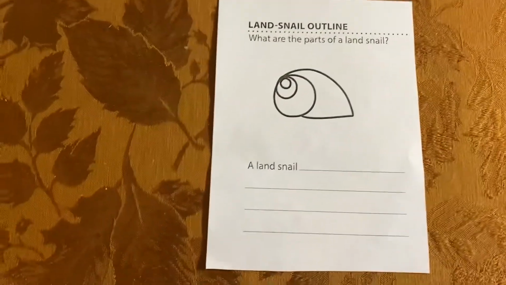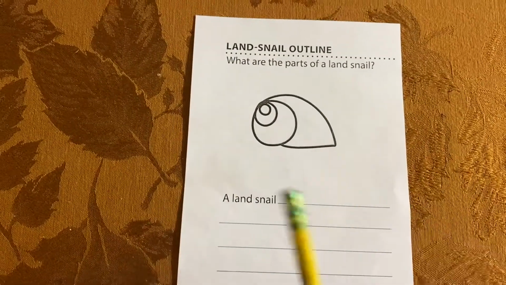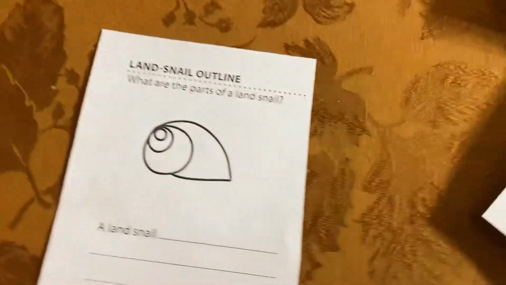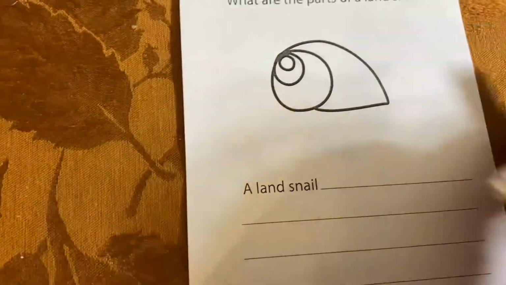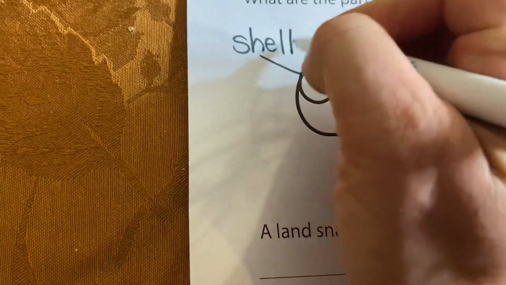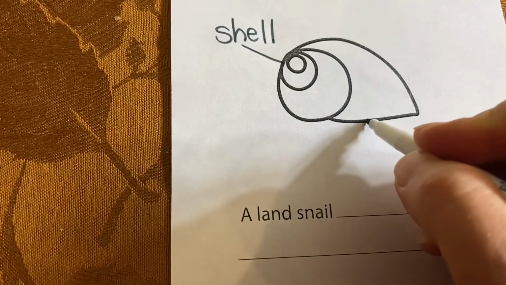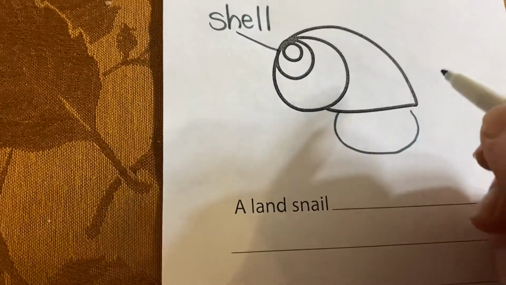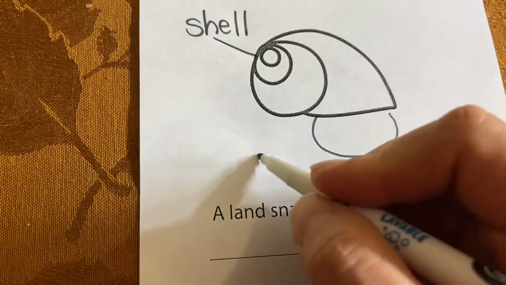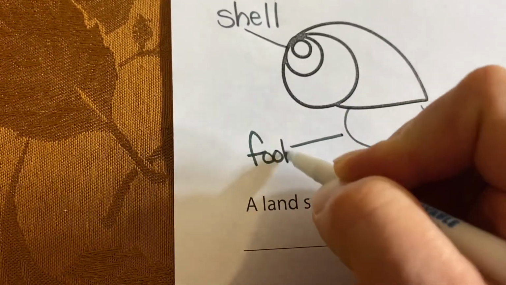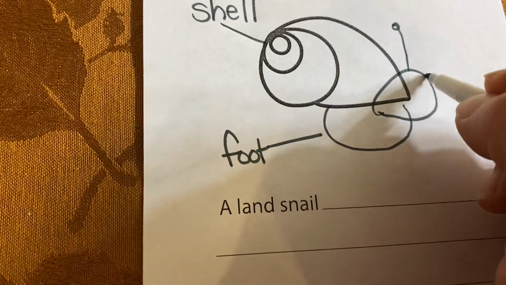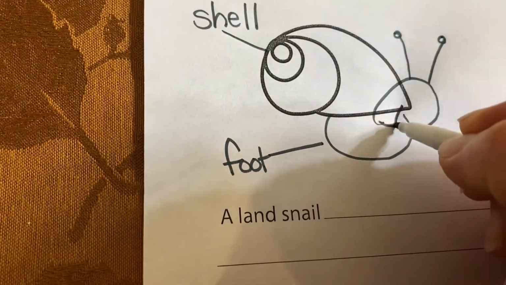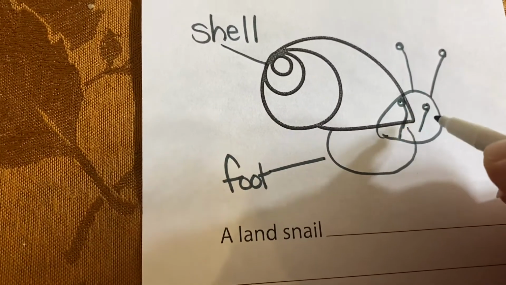You're going to get a paper that looks like this, and let me use a marker so you can see better. You're going to label the parts of the land snail. Now, remember, this is the shell. Now we had a head, well, the foot coming out. How do we draw this? Let's see. The foot. Let's get the head somewhere here. And we have the bigger tentacles and the smaller tentacles.